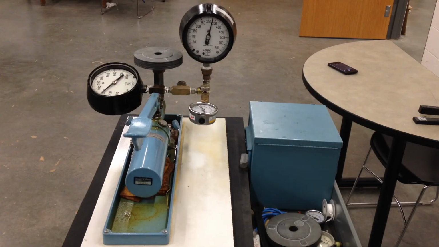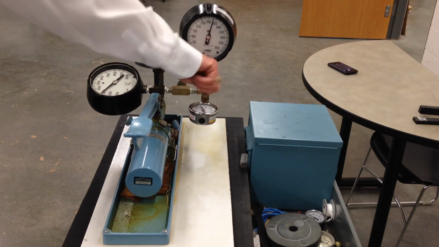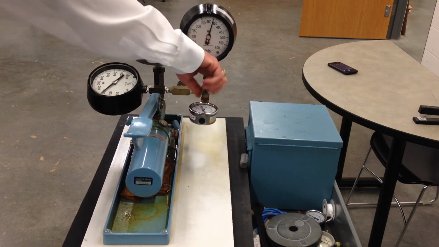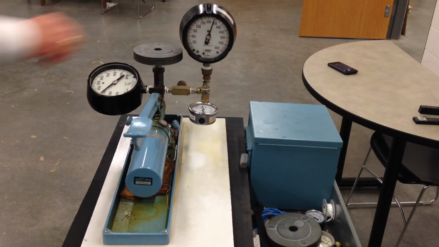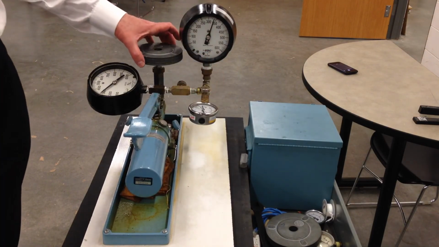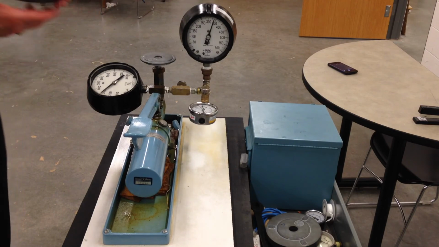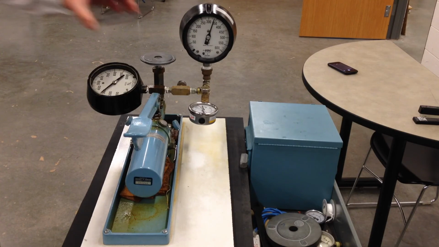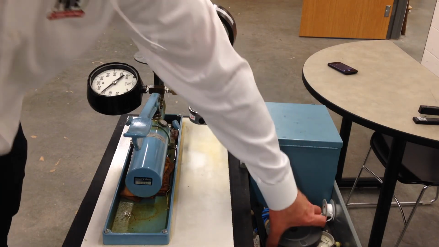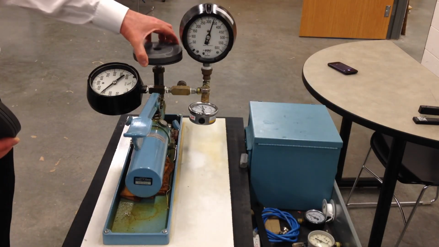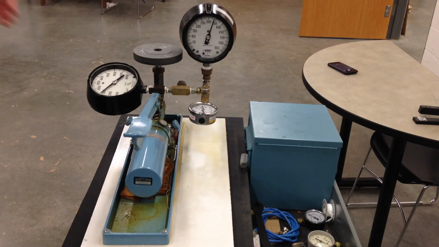Now I've reached 300. I will close this valve. And I'll simplify the weights just a little bit. I'm going to take these off. That would be 50. That would be 100. And that is 200 to make 300. So we're in the same basic weight we had before. Now we're going to proceed in increments of 100 on up to 1,000.